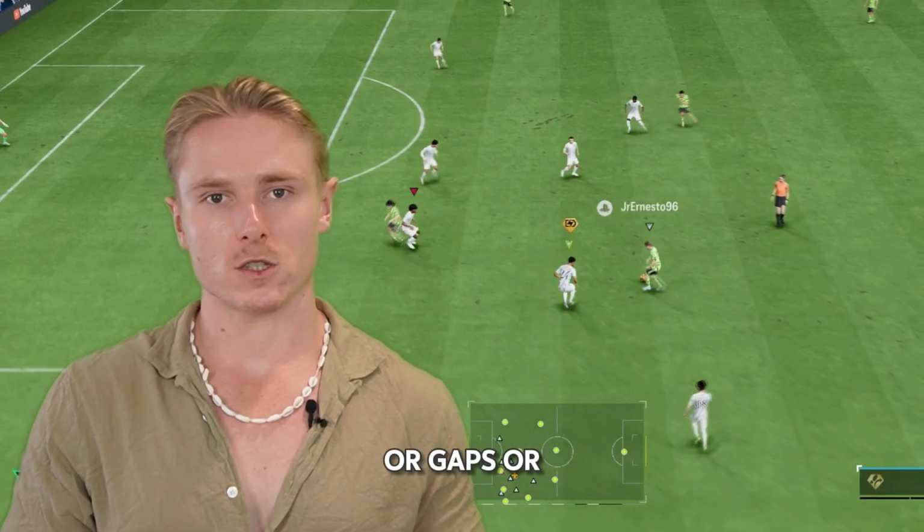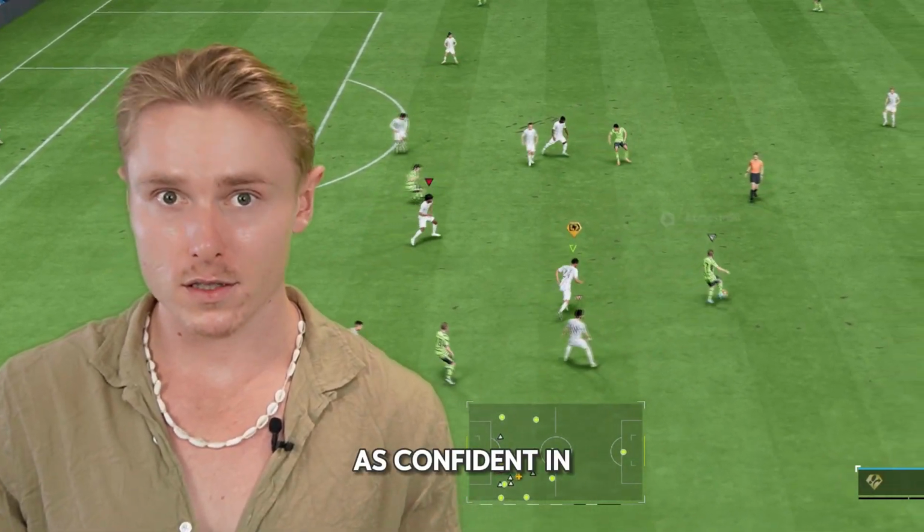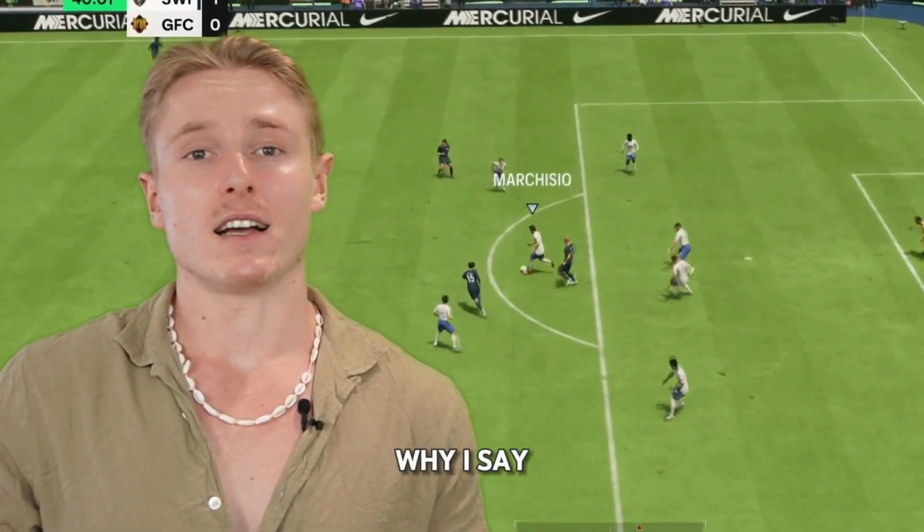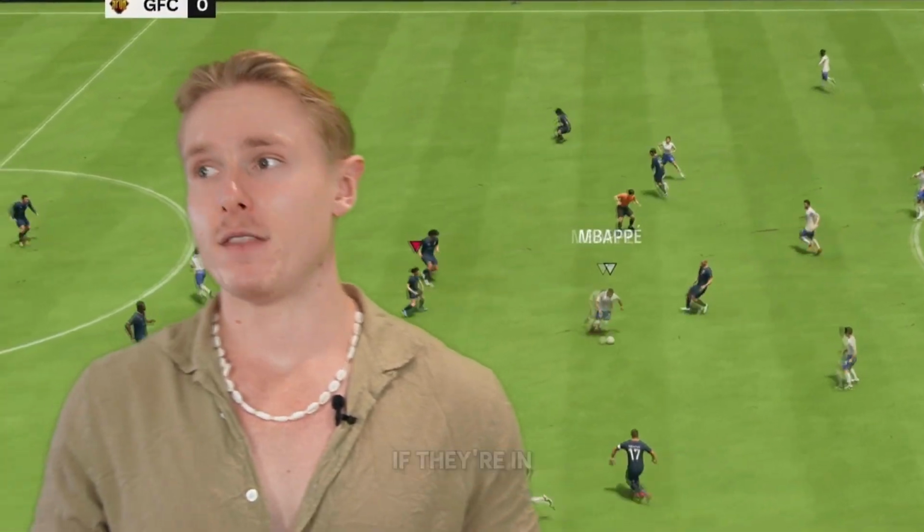So it is better to have a defensive line that's more compact in its structure, and you're not giving up too many holes or gaps or spaces if you're not as confident in the defense and you AI defend a lot more.